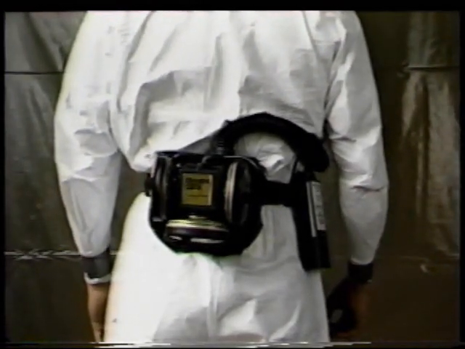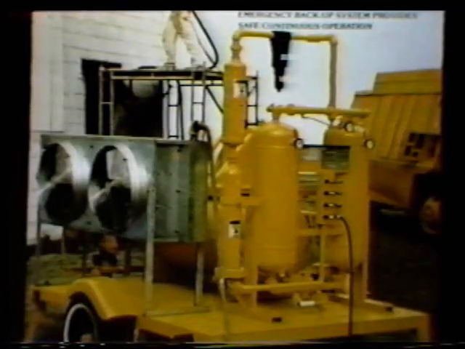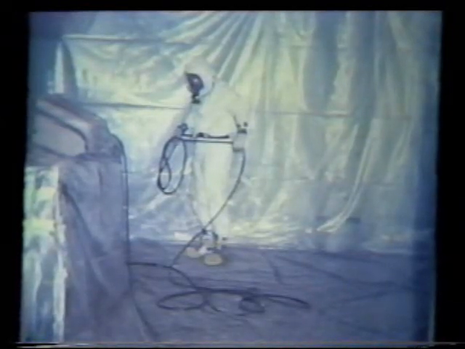This is a Type C rig and includes an exterior compressor which supplies air through hoses into the work site of a building. Type C rigs are expensive and complicated to operate, but they also provide the most comprehensive protection to men who must spend many hours each day inside asbestos-contaminated airspaces.